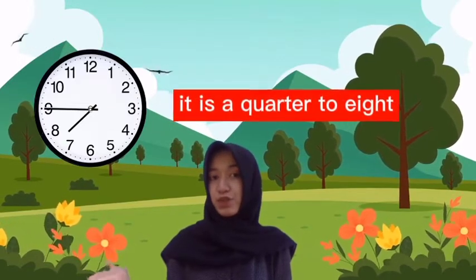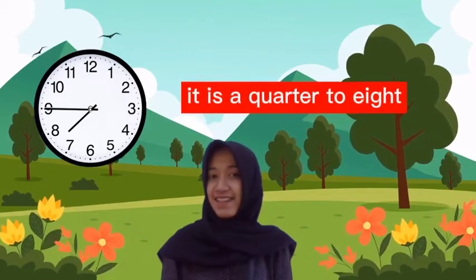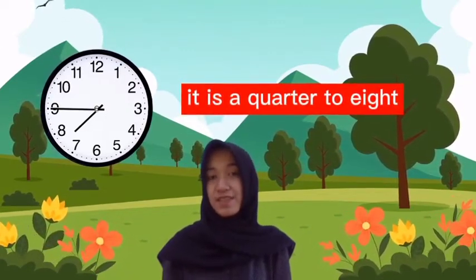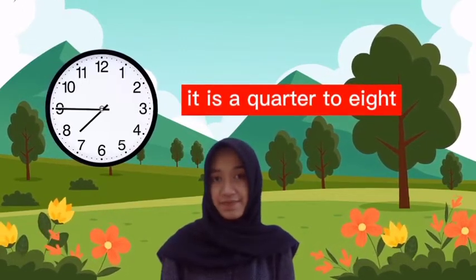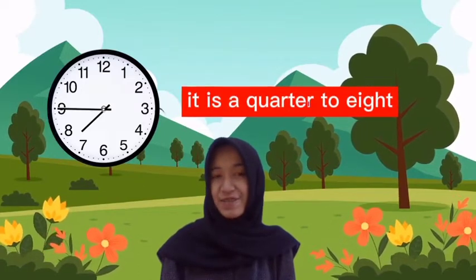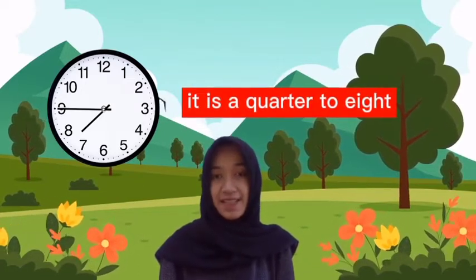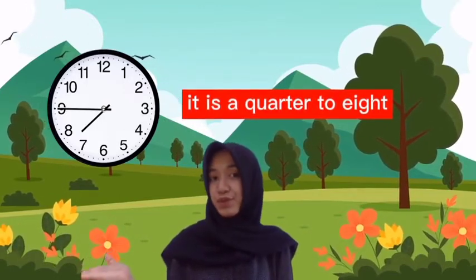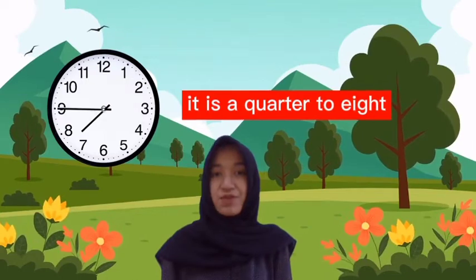Alright, and then example number 5. Here we have 7:45. As I stated earlier, when we meet 15 minutes, we say it as a quarter. Because it is more than 30 minutes, we use to and we count the remaining time. So it becomes a quarter to 8 atau 15 menit menuju jam 8.